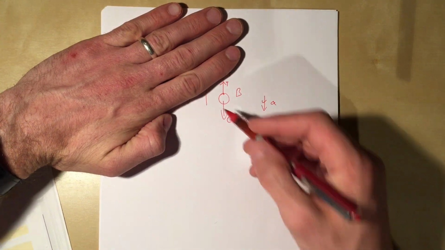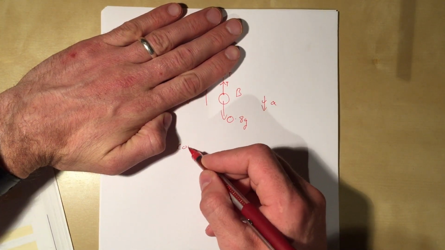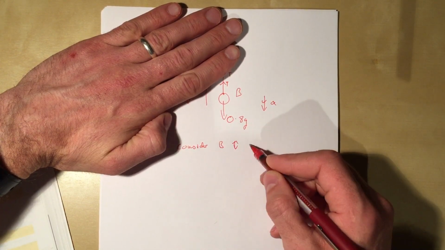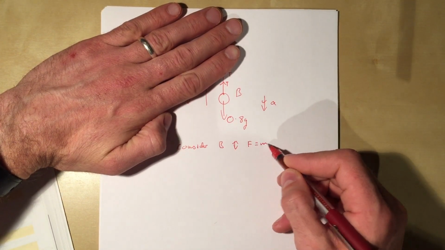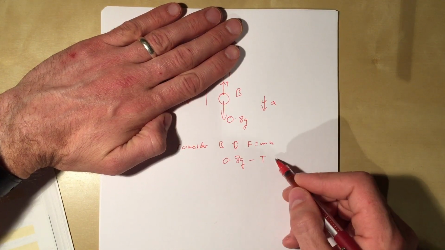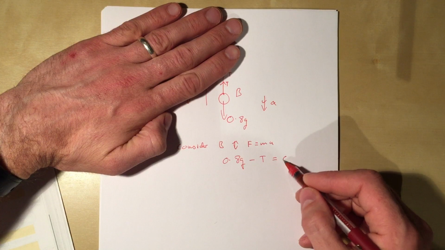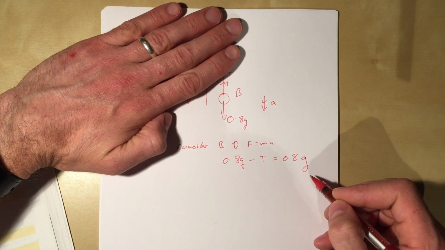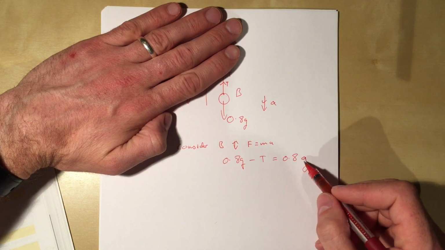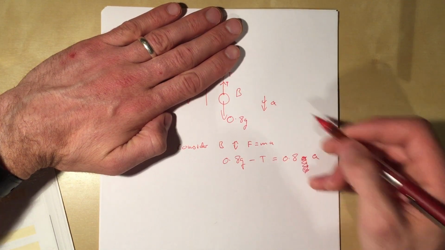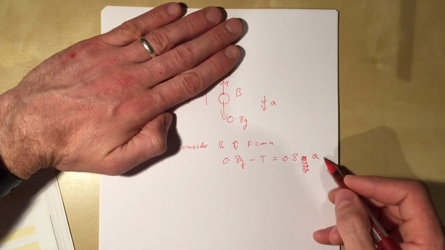Same as all the other connected particles questions, I'm going to cover everything up, and I'm just going to consider B, vertically, its acceleration, so apply F equals ma. 0.8 g minus T, that's the overall resultant force, equals the mass, 0.8 kilograms, times the acceleration, which is a. Okay, that's equation number 1.